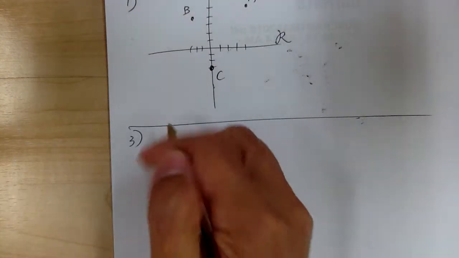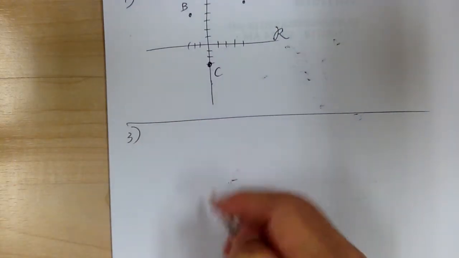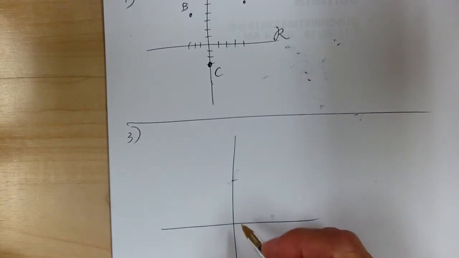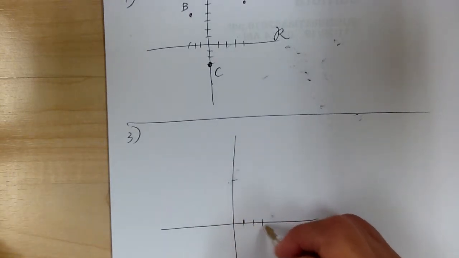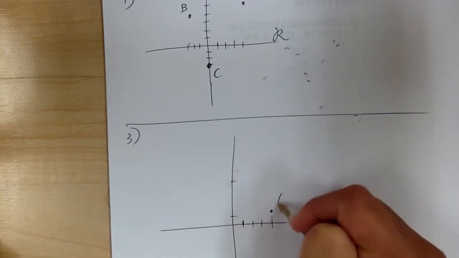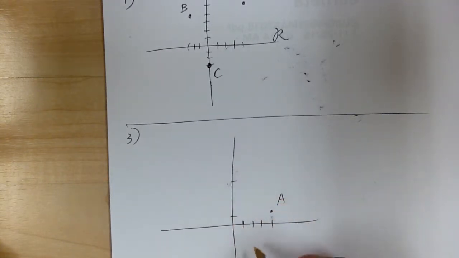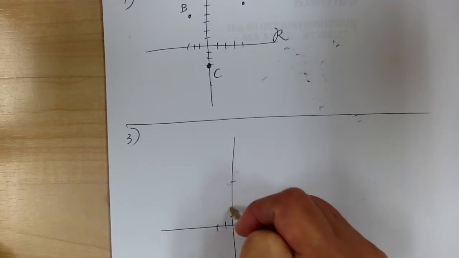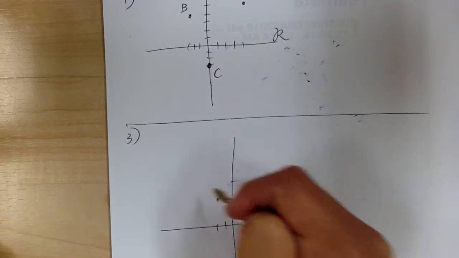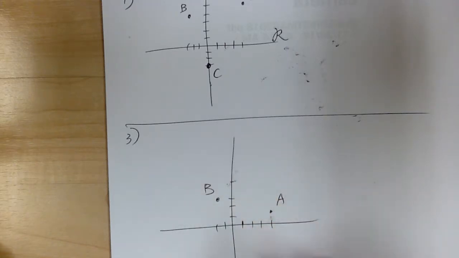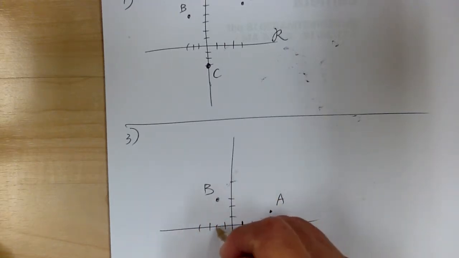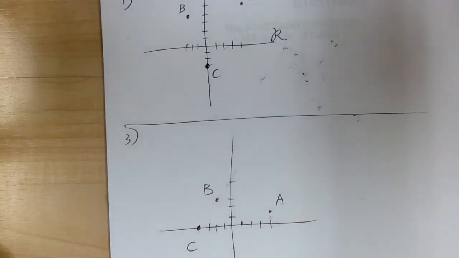Okay, number 3. So do the same thing. A is 4 plus i. So that means 4, 1. So that's A. B is negative 2, 3. And C is negative 4. Okay, let's go to number 5.